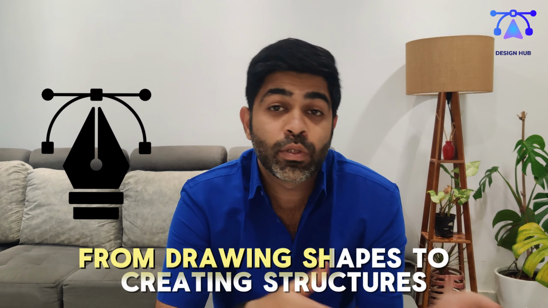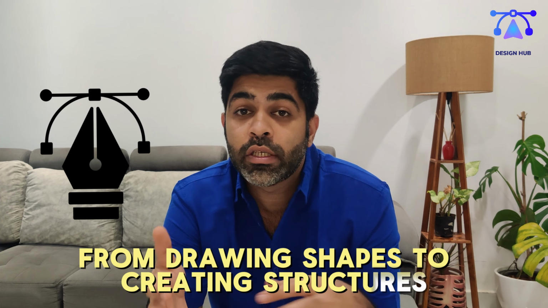Well, pen tool is one of those tools which can do almost everything in Illustrator, from drawing shapes to creating structures. We don't even need the most obvious, the easiest tools out there, for a rectangle or creating a circle or stuff like that. Pen tool can do all of that very easily. Let me give you a quick demonstration of how pen tool works in Illustrator.